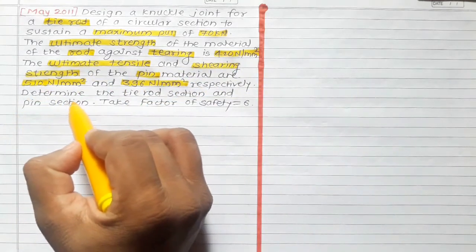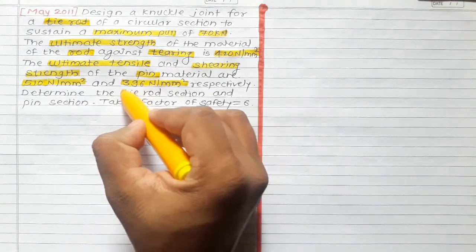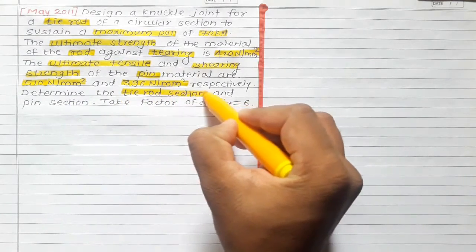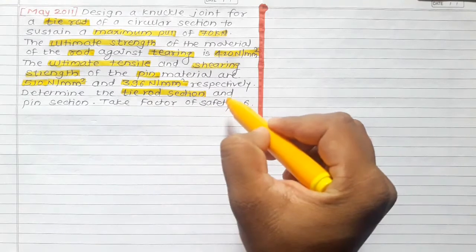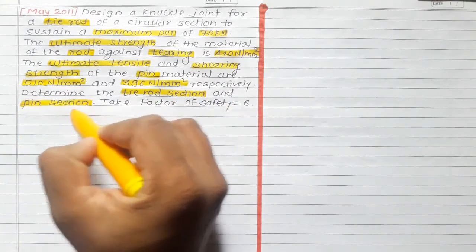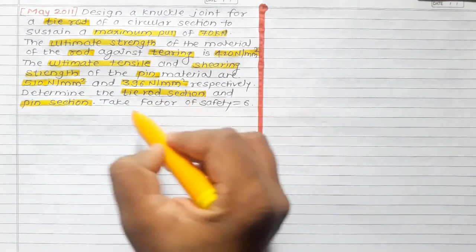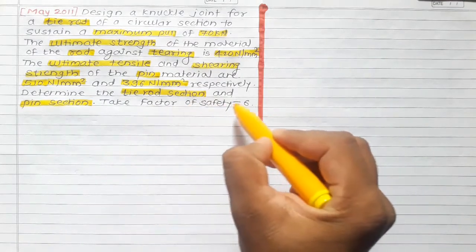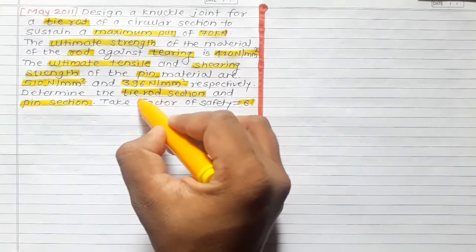Then in this numerical, we have to determine the tie rod section, that is the diameter of rod, capital D, and pin section, that is diameter of pin, small d. Now in this problem, we have to take the factor of safety equal to 6. So factor of safety Fs we have to take as 6.